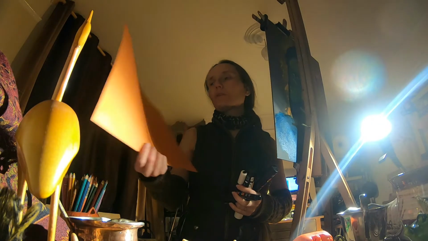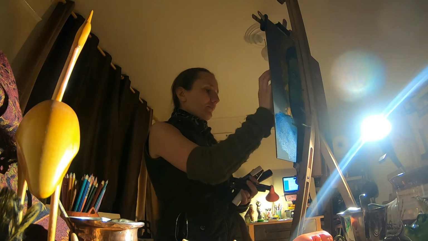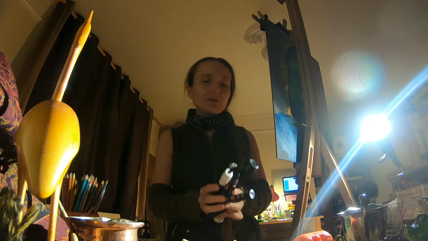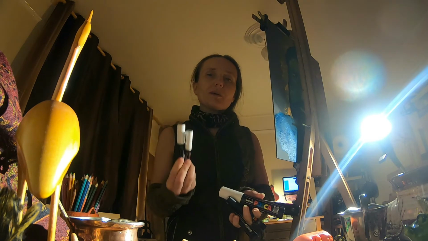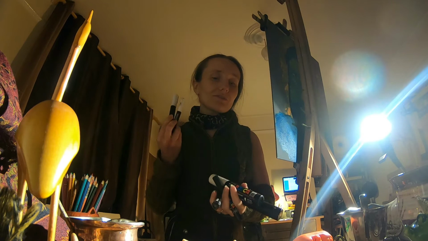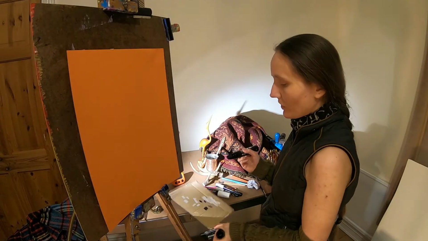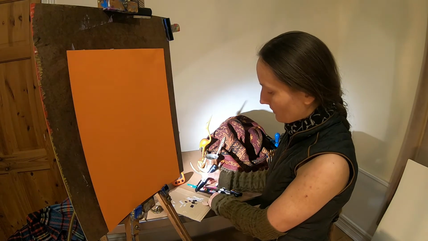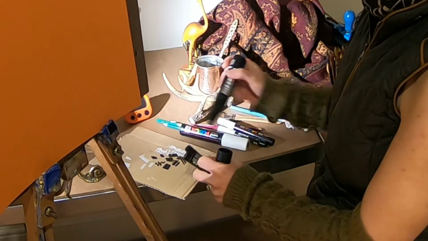For my last demo, I found quite a bright colour of substrate to work on, a bright orange, which suggests to me a bold graphic style of working. So I'm going to use these, which are Posca pens. Posca pens are acrylic paint, but in a marker pen form, so they're extremely versatile as an art medium in their own right. It's quite useful to have a bit of scrap cardboard here, just for testing these pens and getting a feel for what they do.